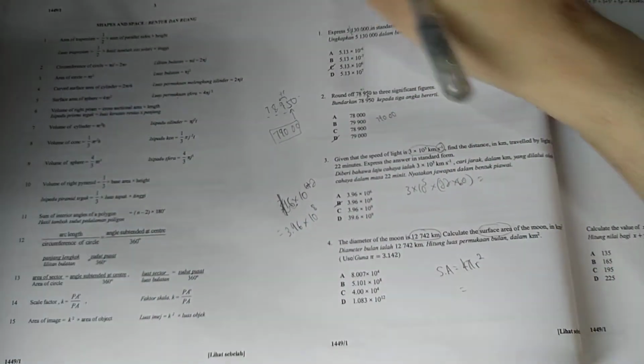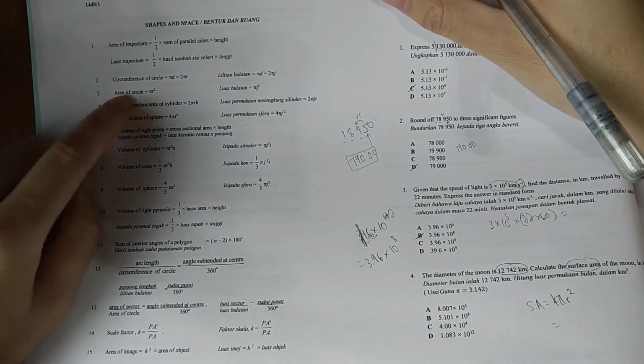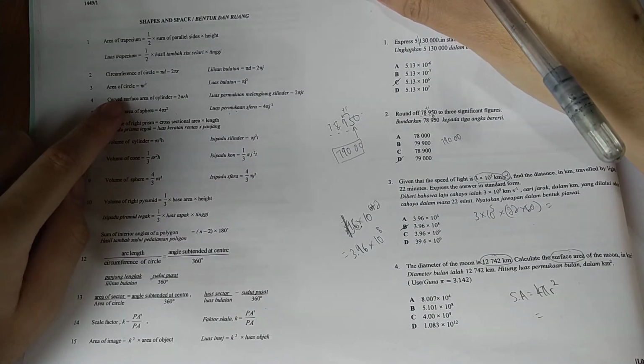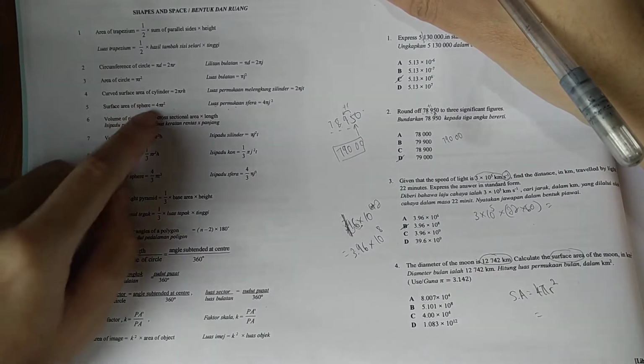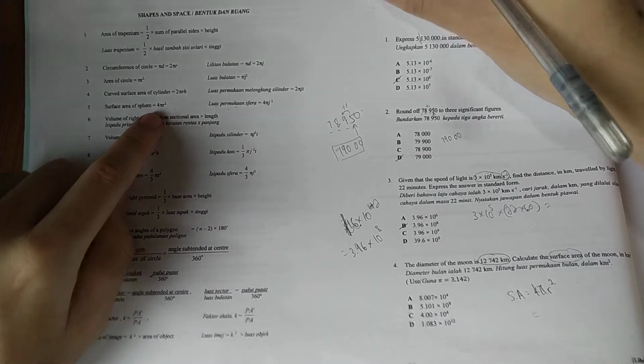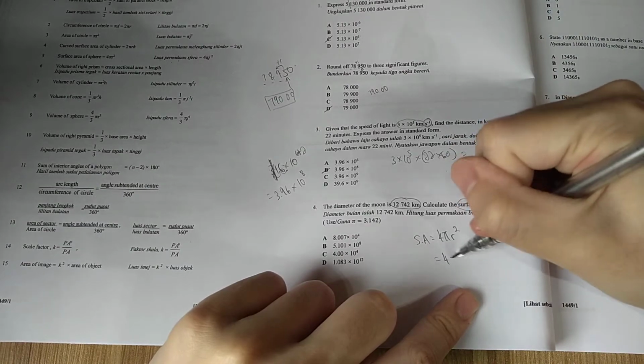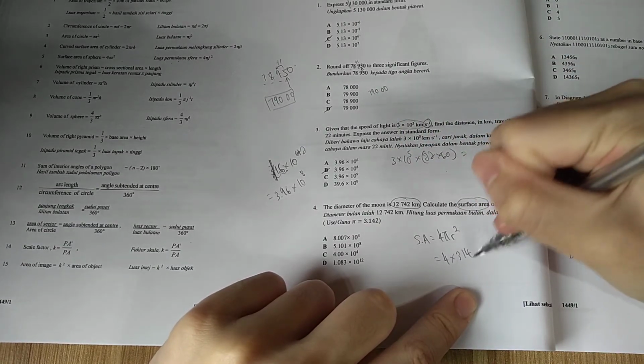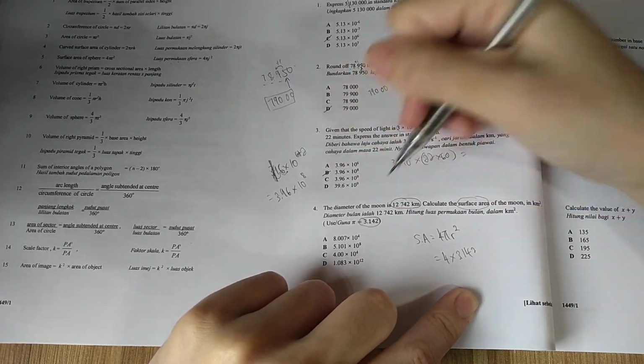Alright? Okay, if you don't know, you can look here also. It is written here, area of circle pi r. No, surface area. Surface area of sphere. Silap. Okay, because moon is a 3D shape, so this is the formula 4 pi r square. So what you do is you masukkan 4 pi, you just masukkan 3.142. Okay, because the soalan wants you to use 3.142.